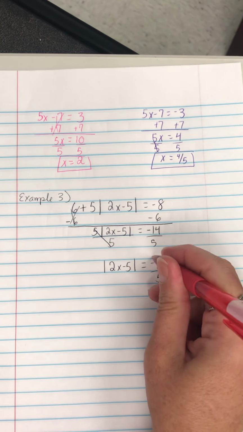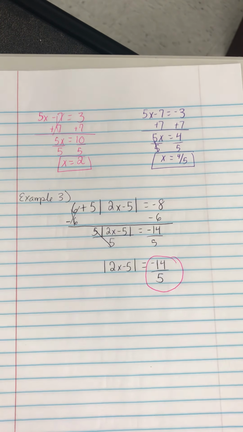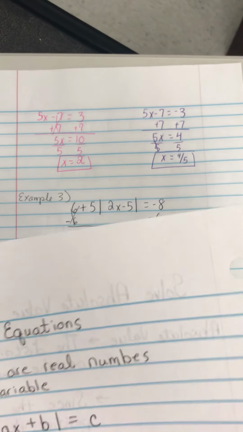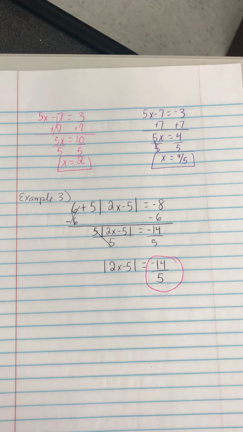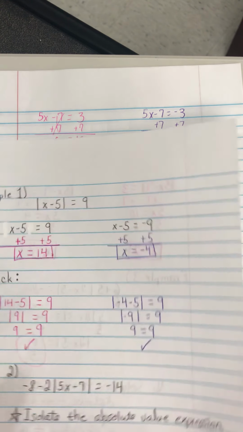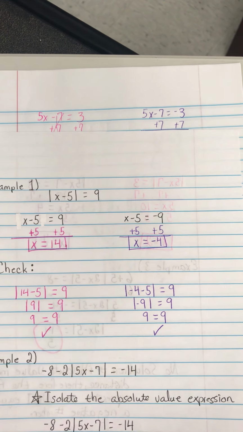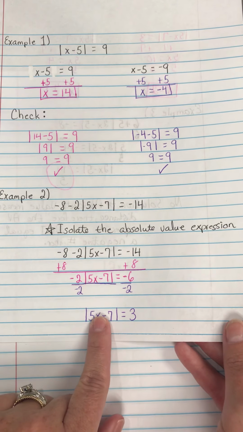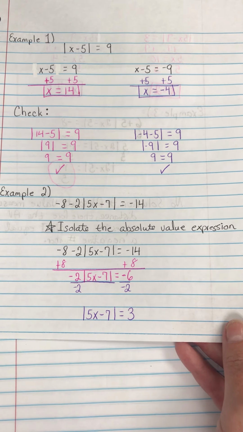Now, if you've noticed before, every time we have an absolute value, it equals a positive number. Let's look at my other problem. The absolute value equals a positive 9. By the time we isolated the absolute value, it equaled a positive number.